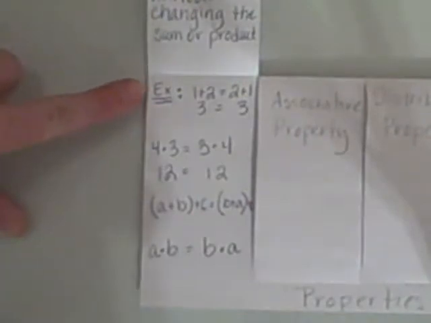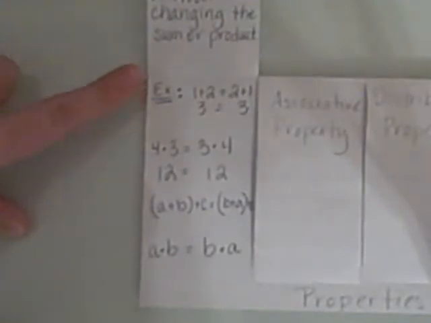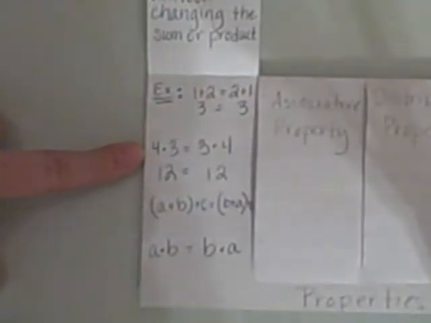The first example I have written down is 1 plus 2 equals 2 plus 1, and you can see the sum of 1 plus 2 is 3. The sum of 2 plus 1 is also 3. I came down here with a multiplication example. 4 times 3 equals 3 times 4. And then the products there, 12 is equal to 12. I threw a little twist in and put some variables in for you. If you look here, you can see that I have (a plus b) plus c is equal to (b plus a) plus c. I switched the order of the a and the b, and it will not change our outcome. And then lastly, a times b is equal to b times a.